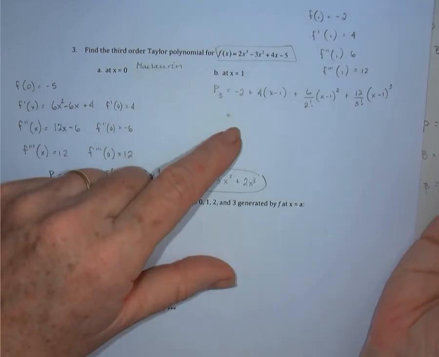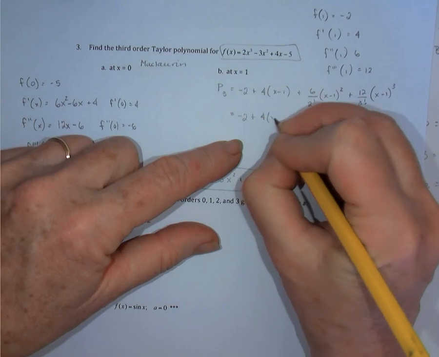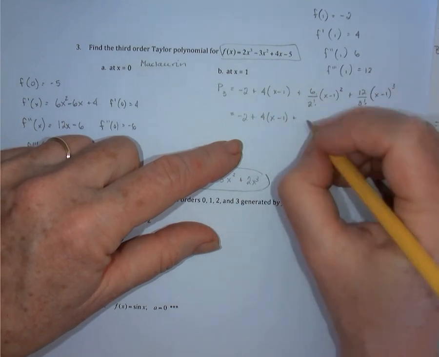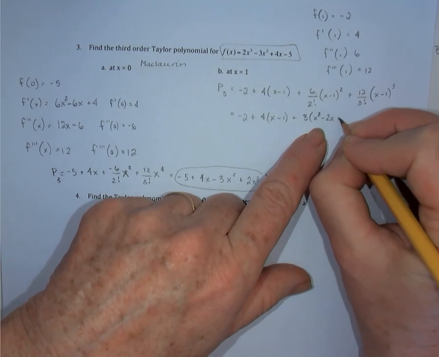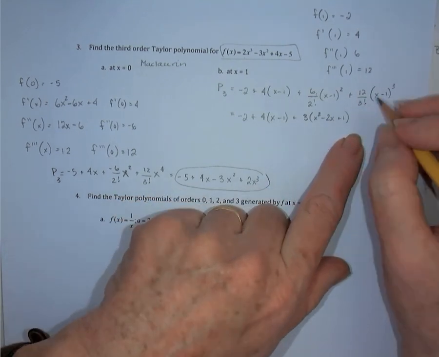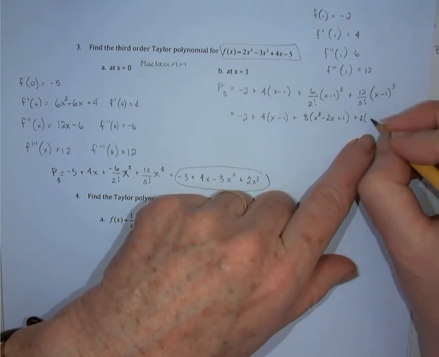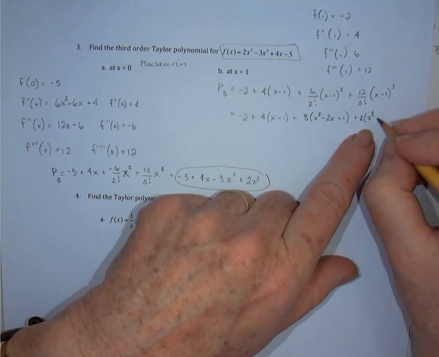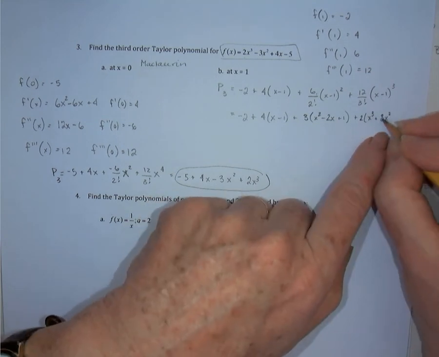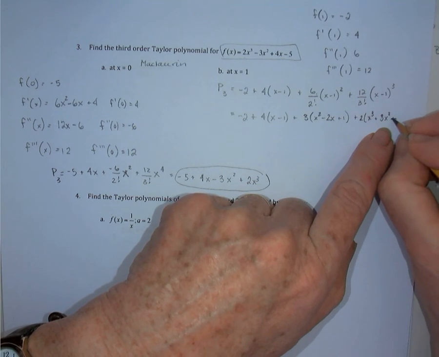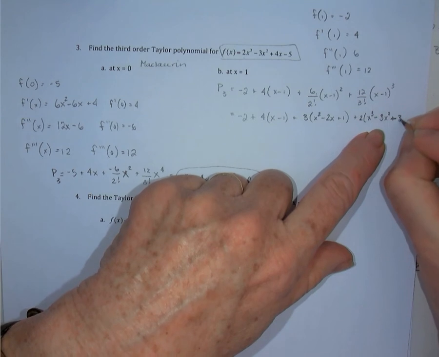I'm going to work this out a little bit. -2 plus 4(x minus 1) plus, again, this gives us 3 times x squared minus 2x plus 1, and 12 divided by 3 factorial gives us 2. I know the expansion for (x minus 1) cubed is x cubed minus 3x squared plus 3x minus 1.